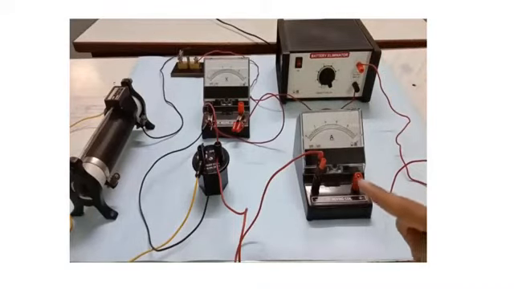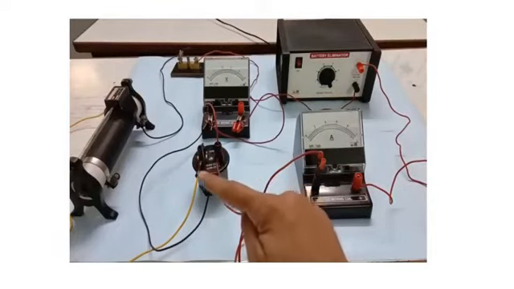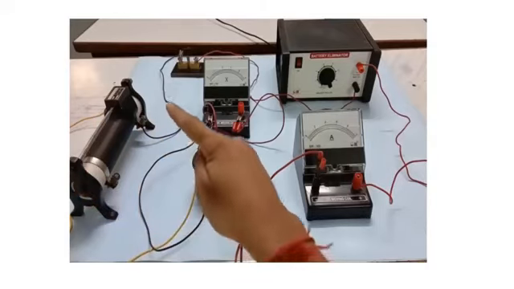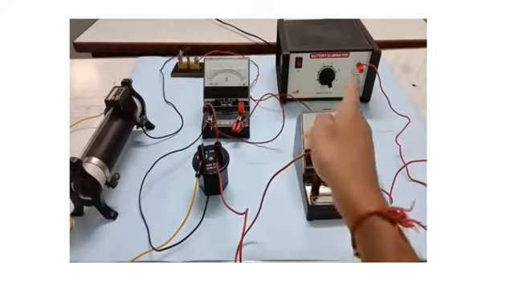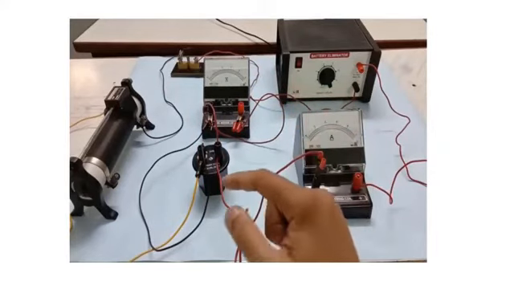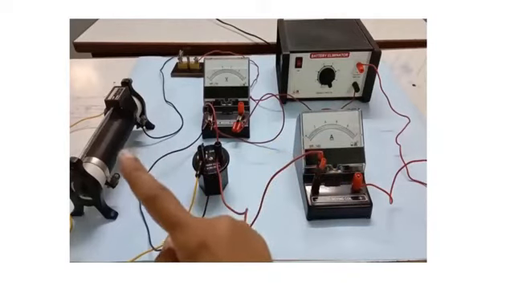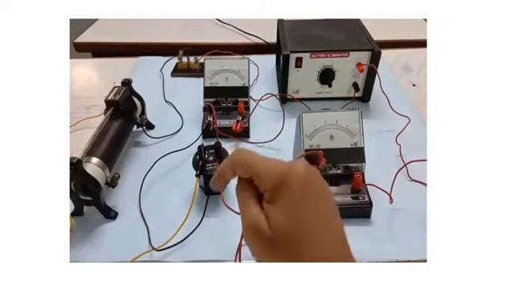The positive terminal is connected to the positive terminal, negative to the resistance, and the other end of the resistance is connected to the rheostat top, and the rheostat, the other end, the bottom end, that is connected to the key back to the battery eliminator, that is to the negative. This is a series circuit. This resistance box, small black color box, it is a replacement of the coiled wire which I have shown in the other part of the explanation.